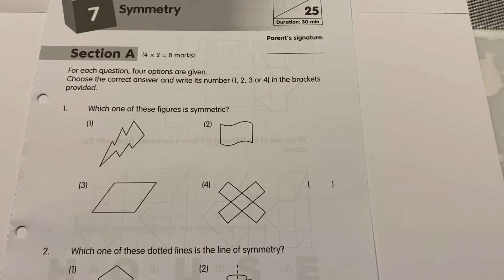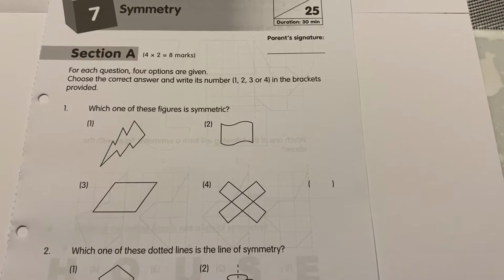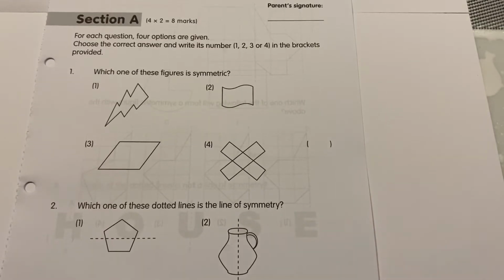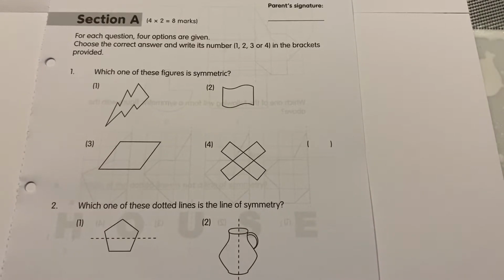Alright, hi everybody. Today I'm going through answers for test 7 on the topic of symmetry. Okay, section A, question 1. Which one of these figures is symmetric?